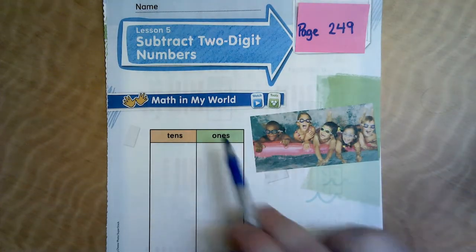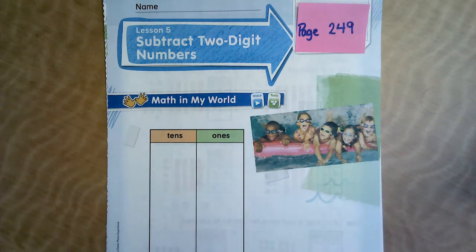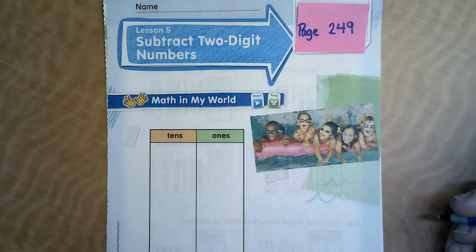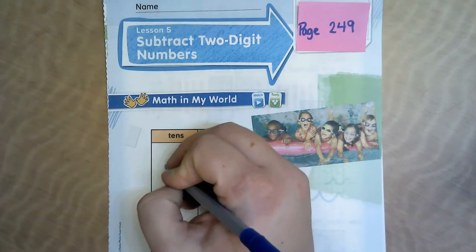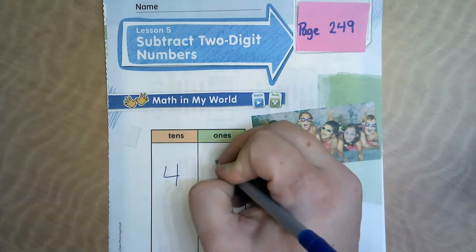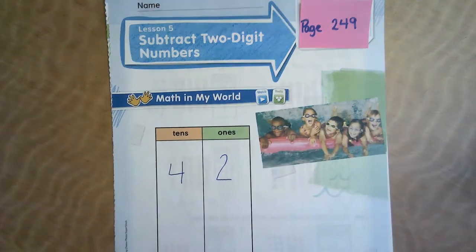Now, as you're getting there, I'm going to go ahead and solve a problem down here that's going to give you an idea of what we're going to be working on today. All right, we have a math problem today where there are 42 people swimming at the pool. So I need a 4 in my tens place and a 2 in my ones place because there's 42 people swimming in a swimming pool.